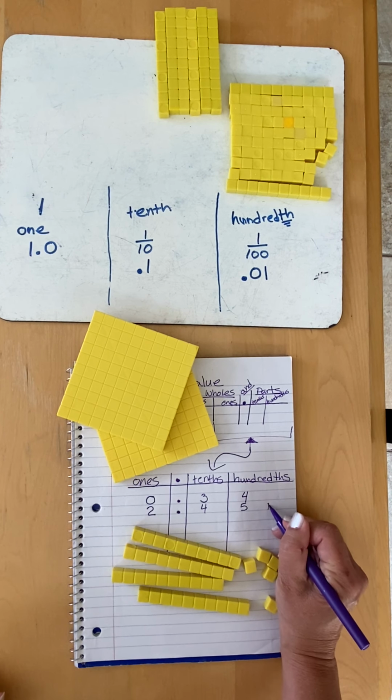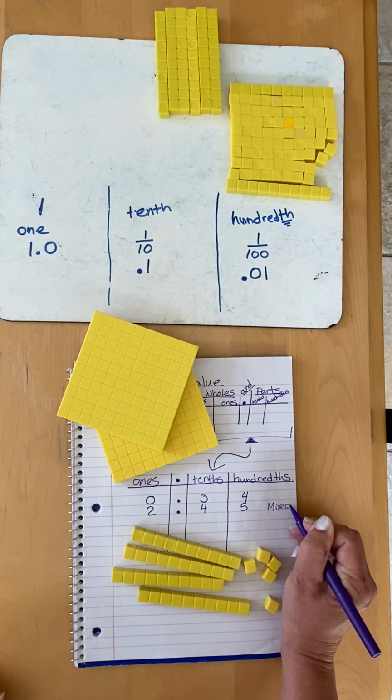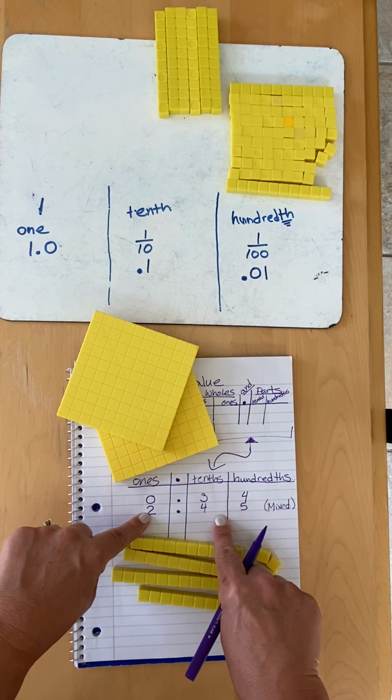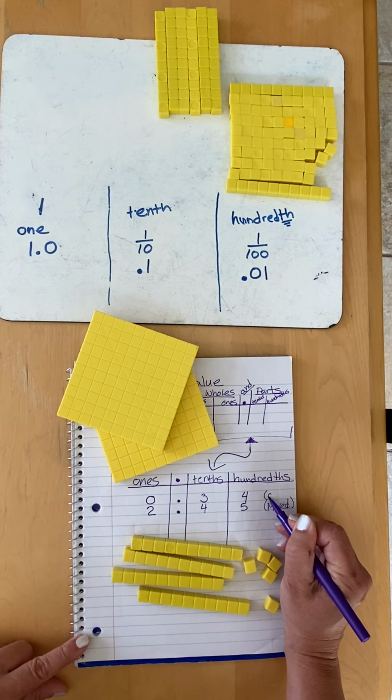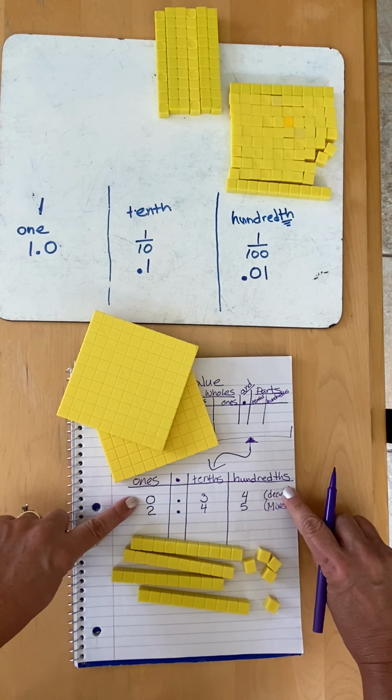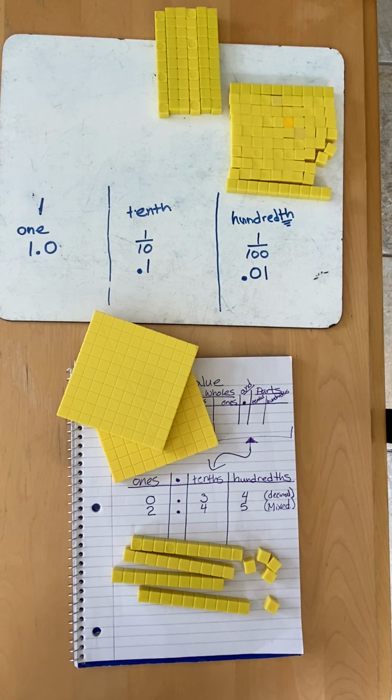This is called a mixed number because it's mixed with both whole numbers and decimals. Where our first number, we called this a decimal number. So this video is an introduction into using place value blocks to build numbers in a place value chart. You can watch the next video for an understanding of place value at a deeper level.